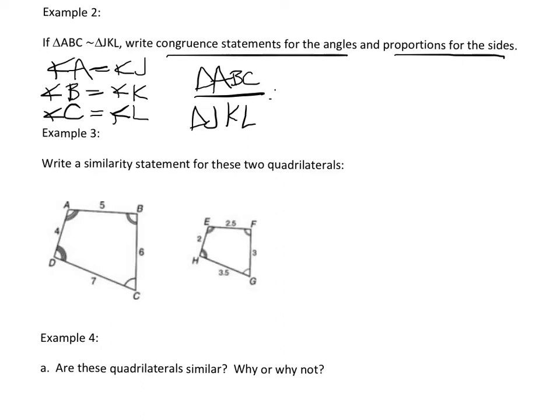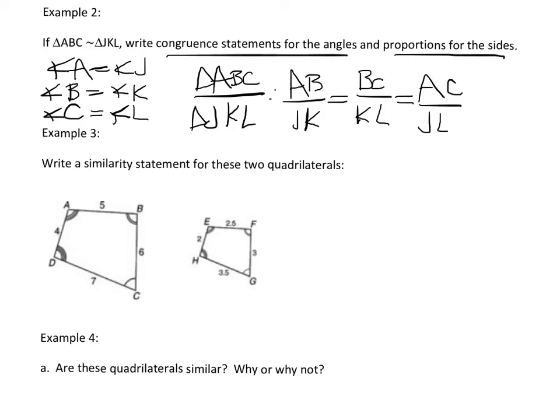And once again, I line up the letters to say that side length AB over side length JK should be equal to side length BC over KL, because those are second and third letters. And then I also know that side length AC over JL, they should all equal the same scale factor.